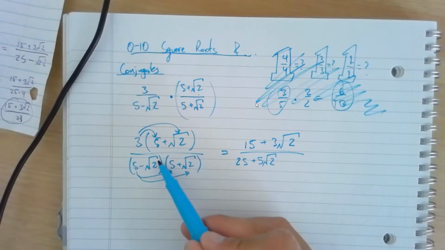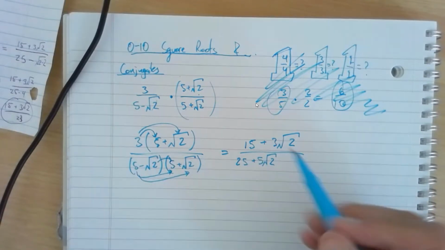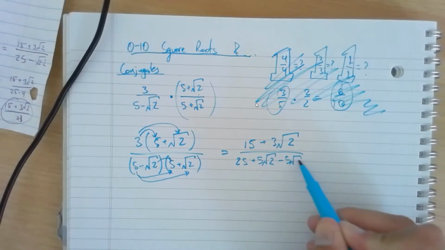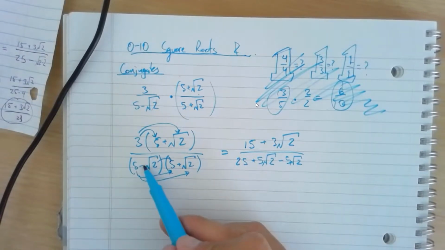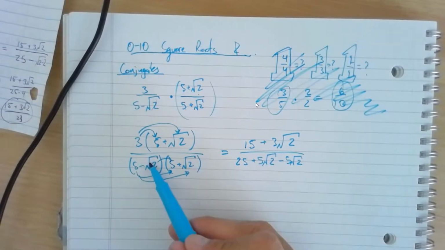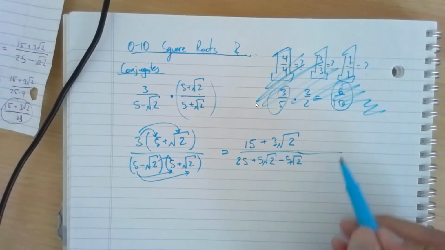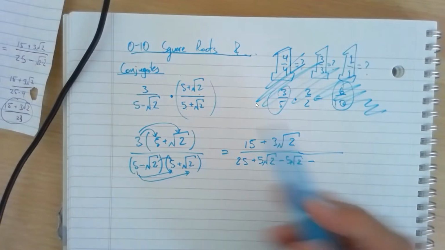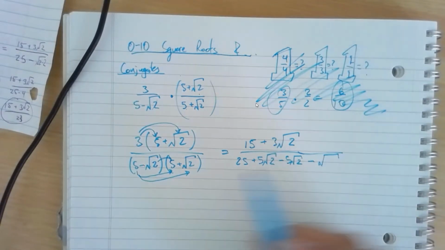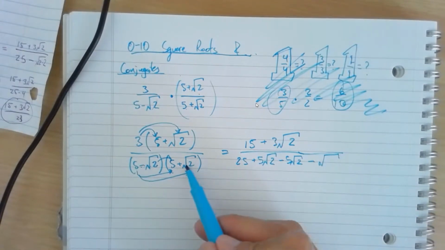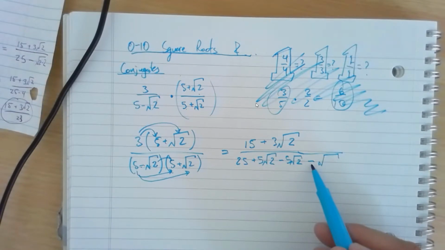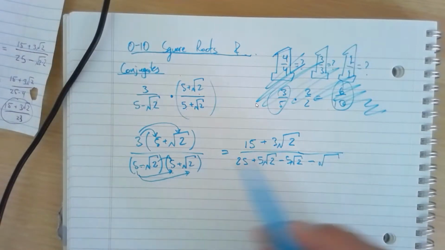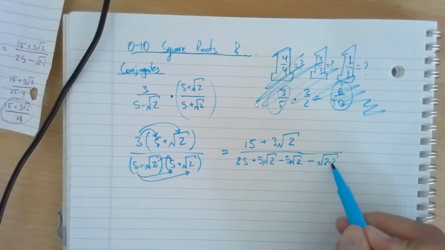So this is minus root 2, so this distributes to this. Minus 5 root 2 is what you're going to have. And then this minus root 2 times root 2, minus root 2 times positive root 2, is going to look like this. Negative times positive is going to be a minus again. And then 2 and 2 are under the umbrella, so they're going to be 2 times 2.